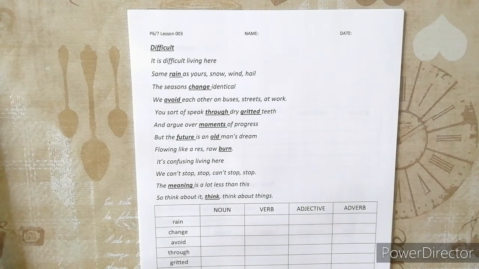But the future is an old man's dream, flowing like a raw burn. It's confusing living here. We can't stop, can't stop. The meaning is a lot less than this.